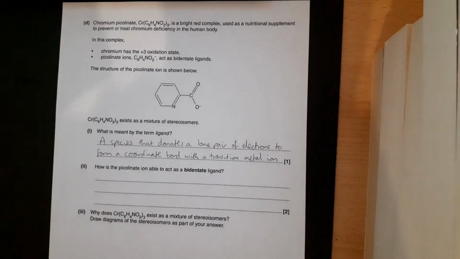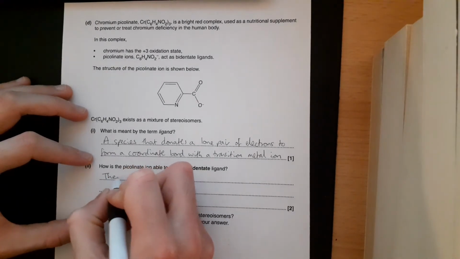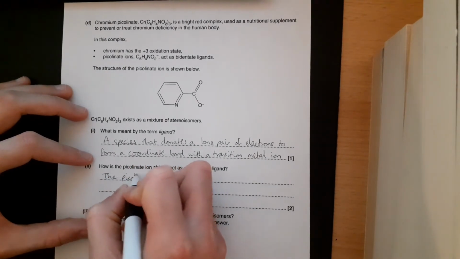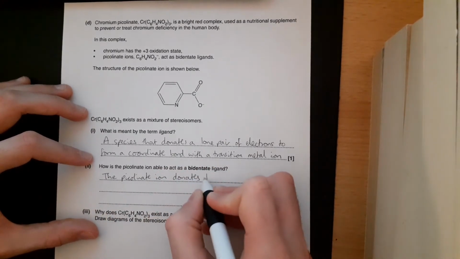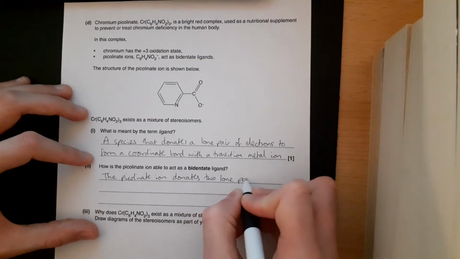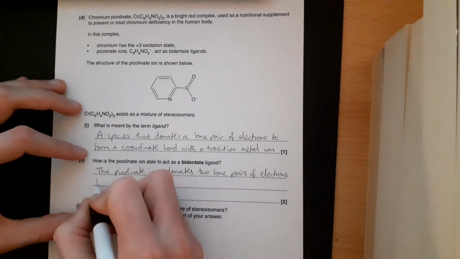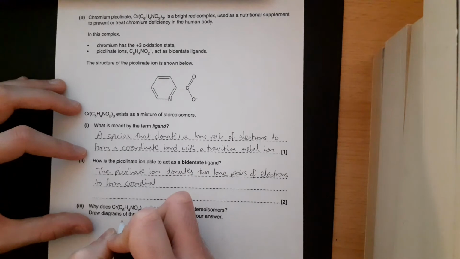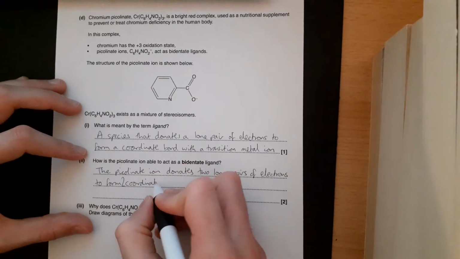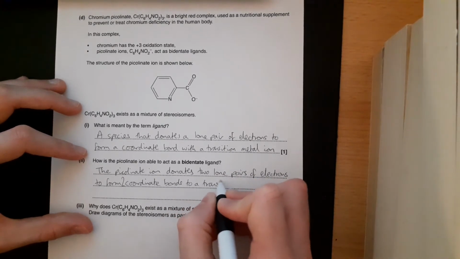How is this able to act as a bidentate ligand? So that must mean that it's donating 2 lone pairs of electrons. The picolinate ion donates 2 lone pairs of electrons to form 2 coordinate bonds to a transition metal ion.